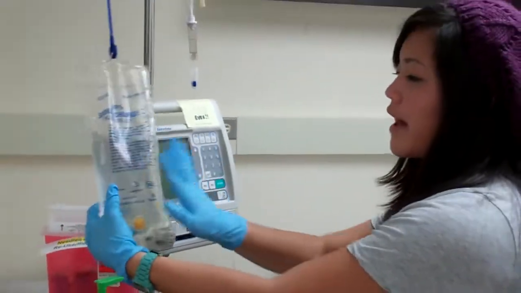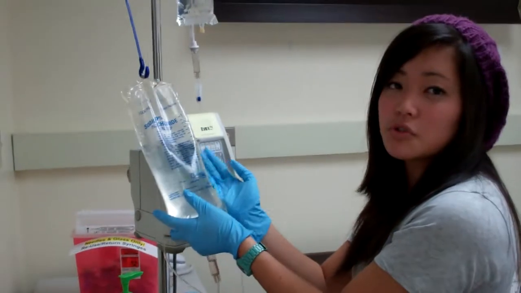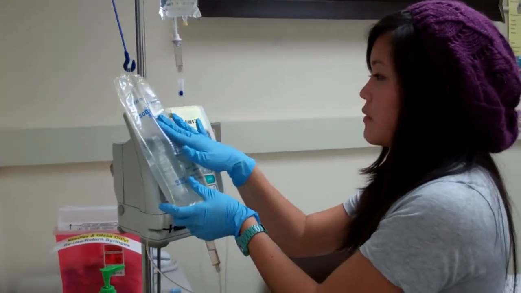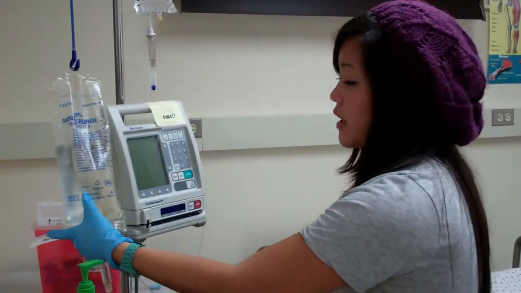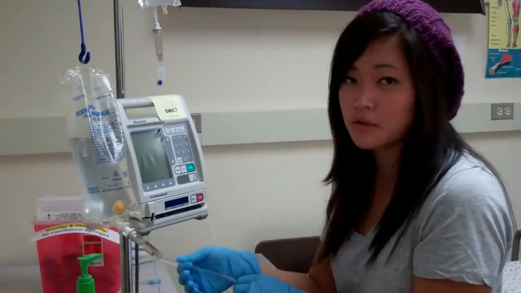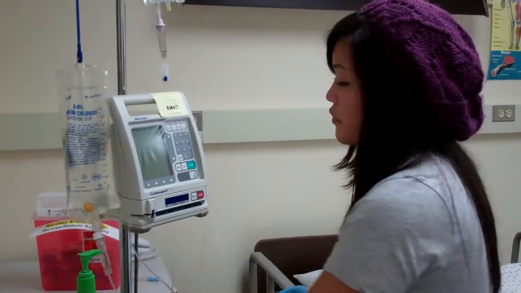So I have everything ready. I also want to make sure that I have my primary bag labeled too, with the name, the dose, the time that I started it, and my initials, and also have this tubing labeled too. It's also good for 24 hours.